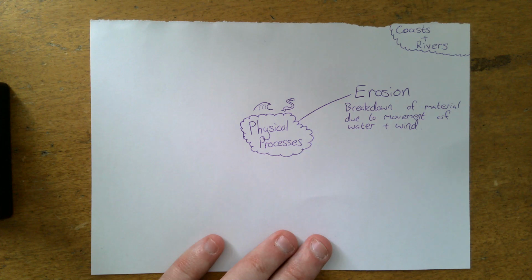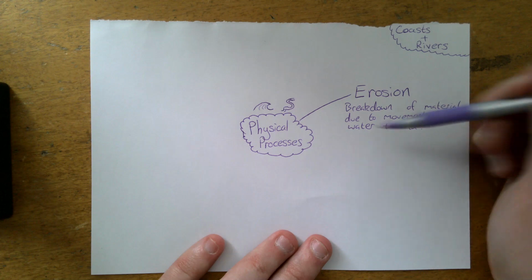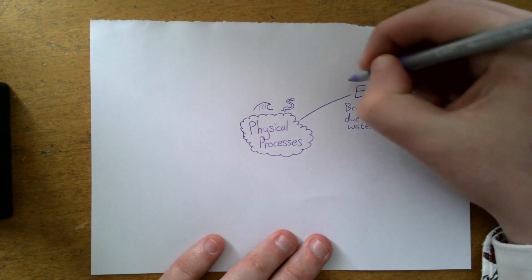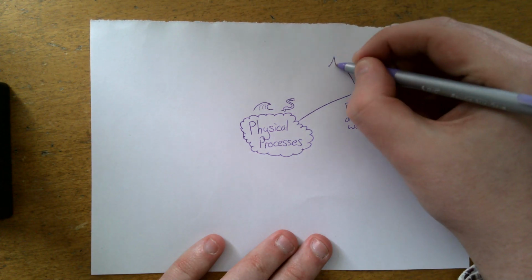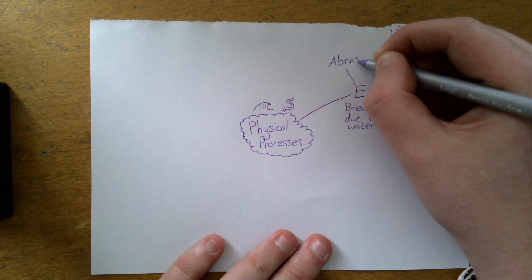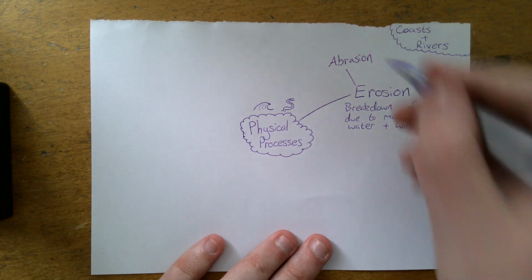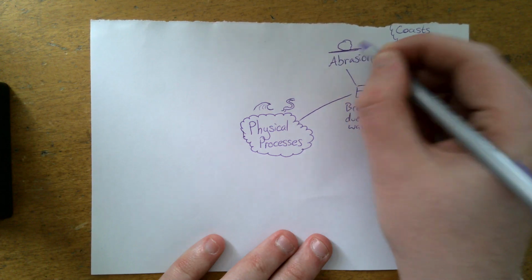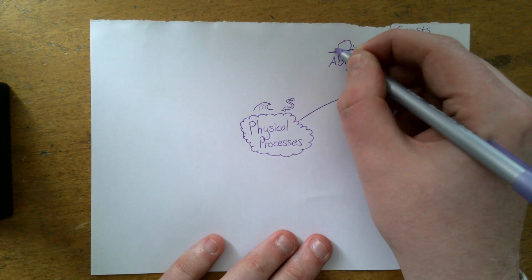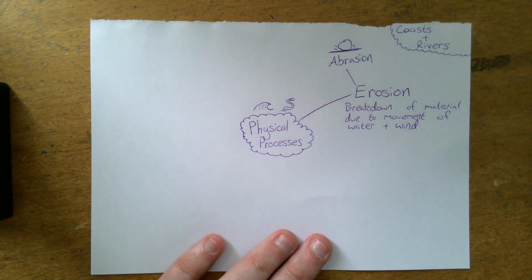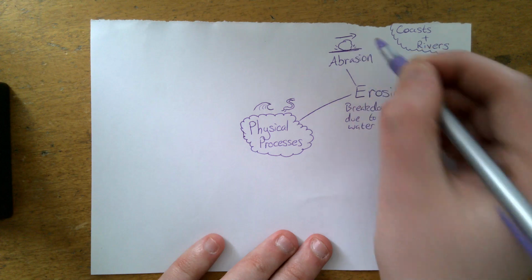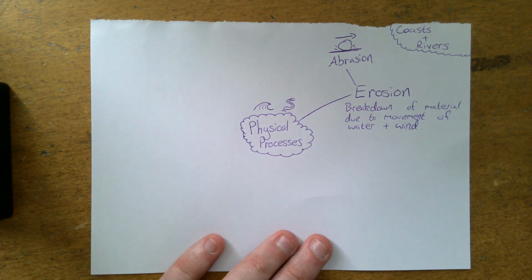broken down. Now you will need to know 4 different types of erosion, but 2 of these are more important than the others. Let's get the first 2 done first. We've got abrasion. Abrasion is when rocks, like this one, scrape or grind against either the land or larger rocks. So if you notice here, I've drawn a picture of a rock and it's scraping and grinding against that bit of rock there. That's abrasion.